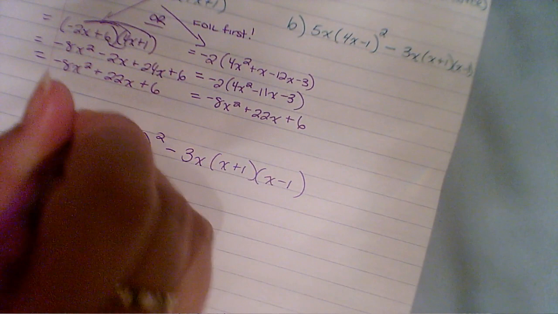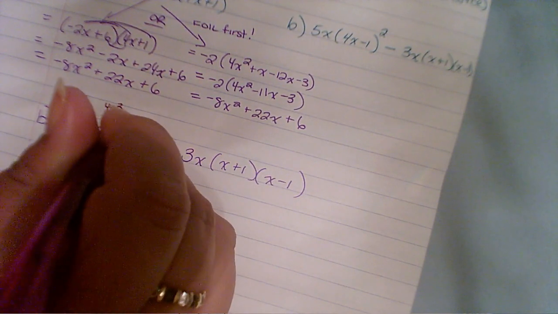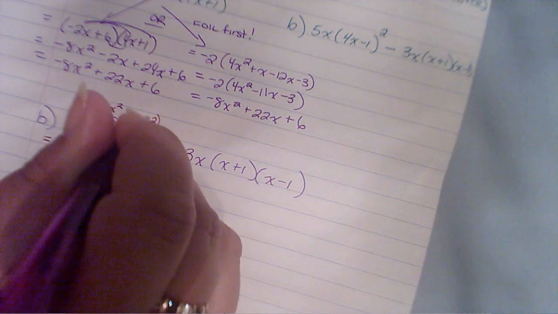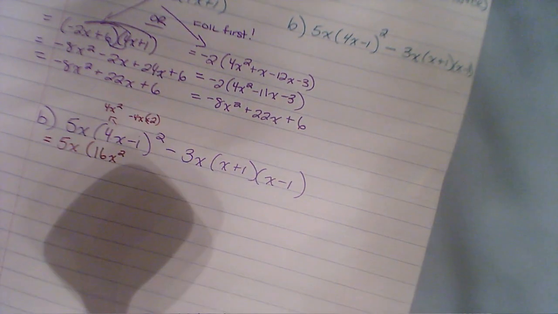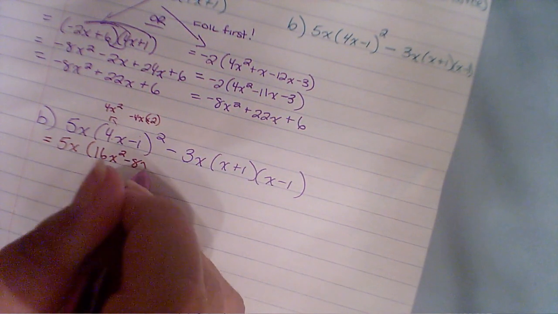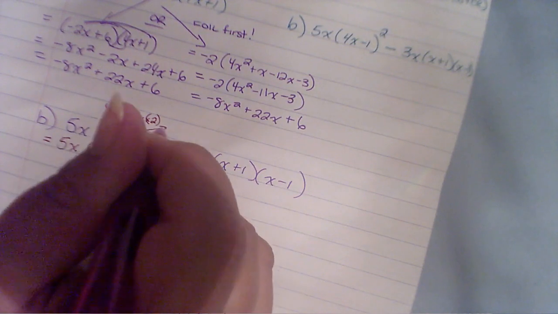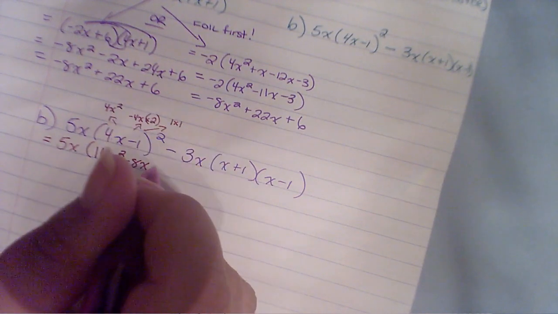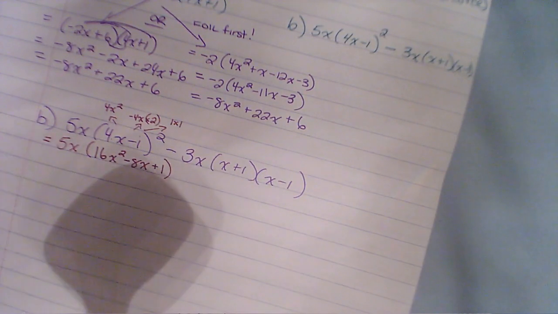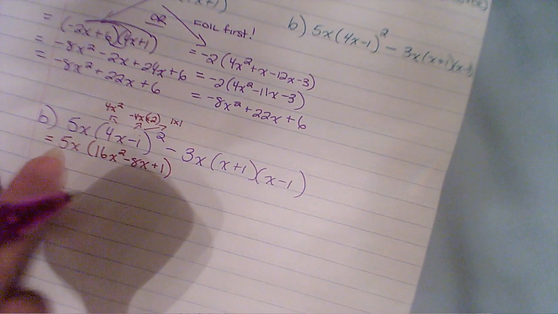So remember, we square that. You times these two together, and you also double it. So 4 times 1 is 4, times 2 is -8x. And then at the end, -1 times -1, so that's +1 at the end. So that's the quick FOIL answer from 4x minus 1. If you didn't want to do it the quick way, that's perfectly fine. I'll come back later and deal with the 5x.